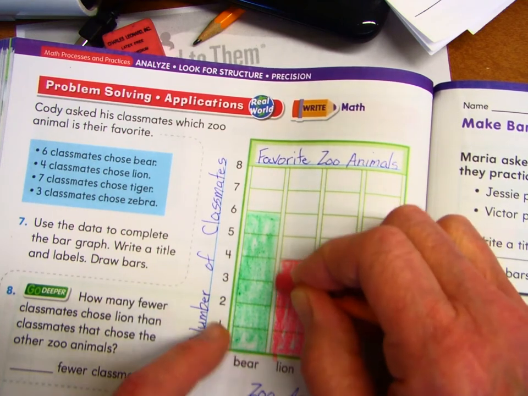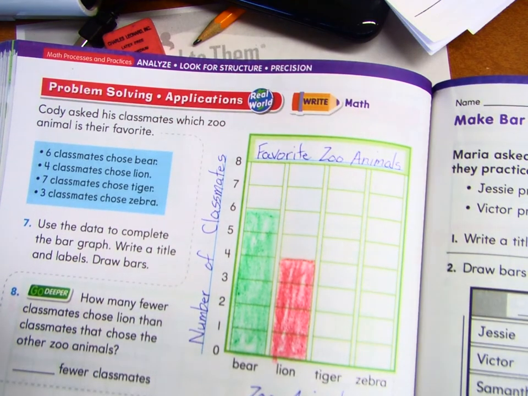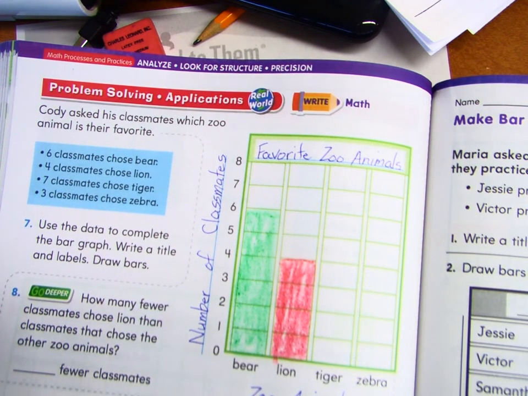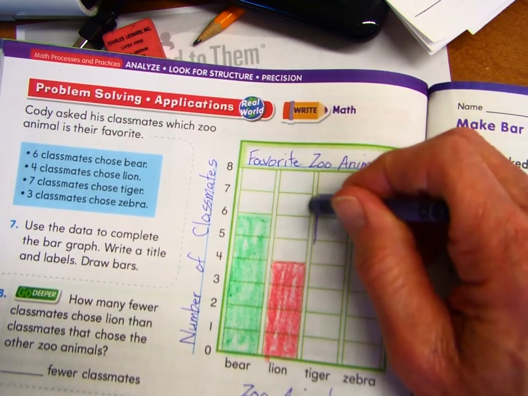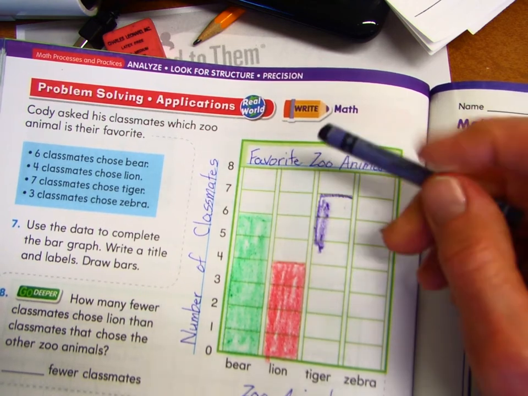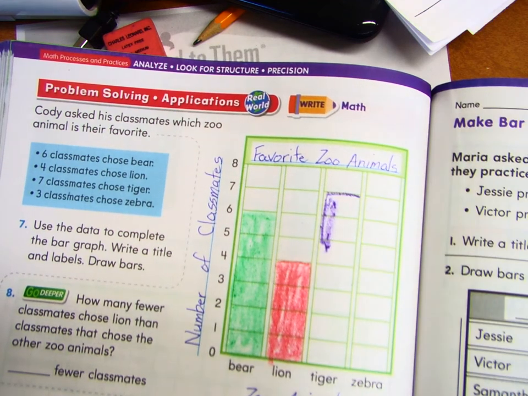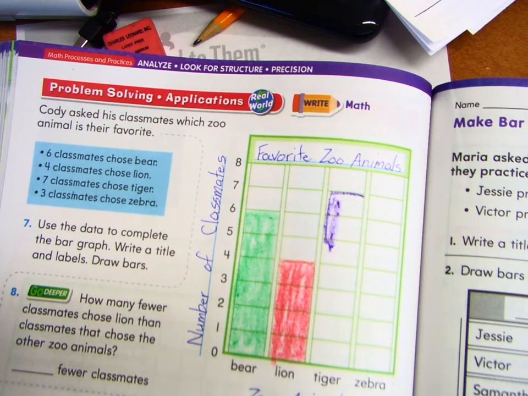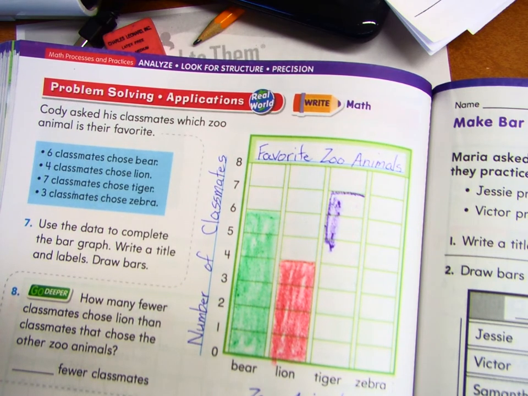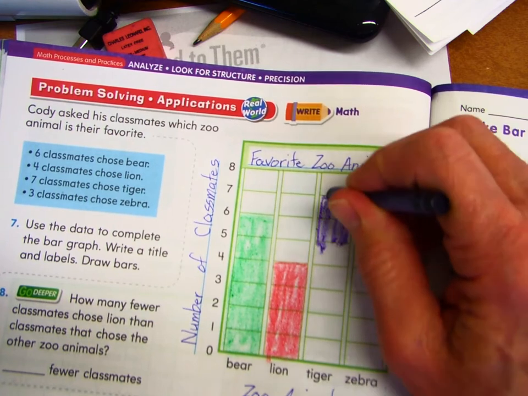Now I'm going to work on tiger. Tiger says 7 classmates chose tiger. What would be a good color here? How about purple? It's going to take a little while. There's 7 of them. I'm looking for what it says here, but I couldn't find the name. Or it says blueberry or something. Blueberry, jammin' blueberry or jammin' raspberry. I don't know. Just color it already. Get over there and finish it. Color it. Yeah, that's better. Color it purple.